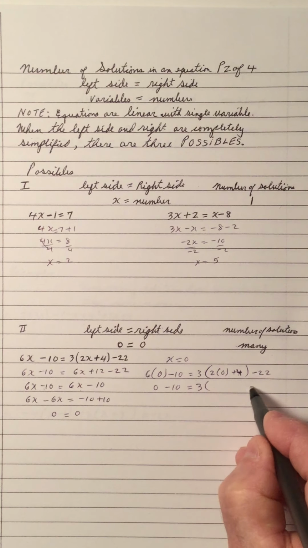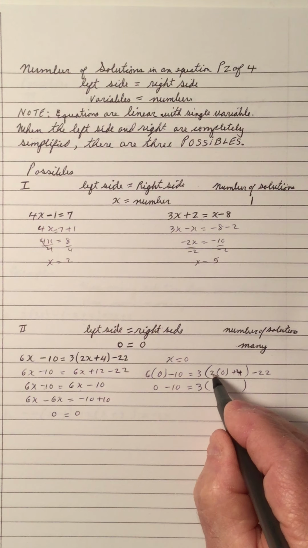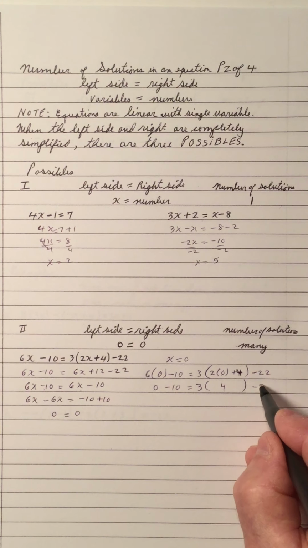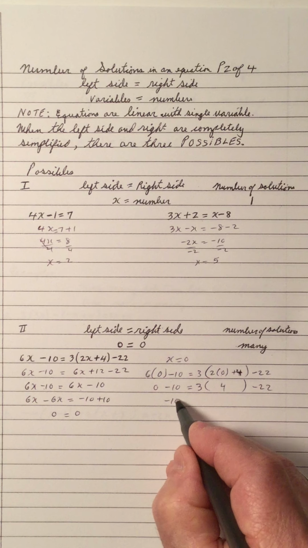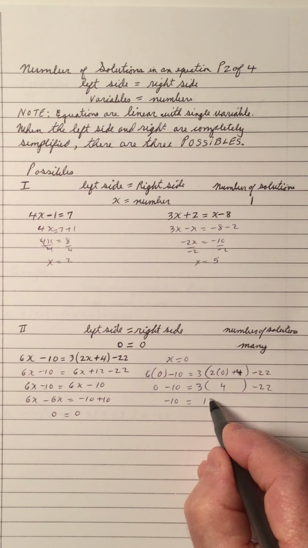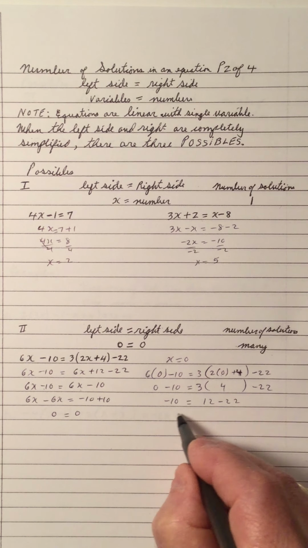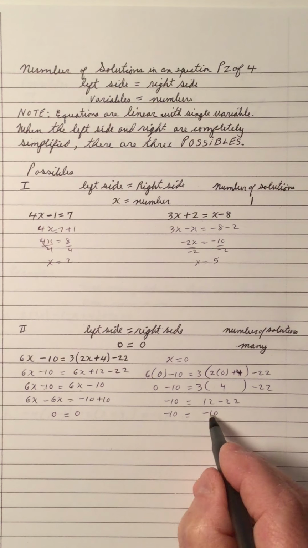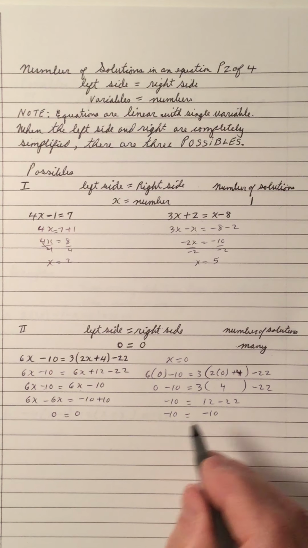And that's a 3. So I'm going to work the inside of this out. 2 times 0 is 0 plus, that's a 4. So I get a 4. So let's continue. I got a negative 10 there. I got a 12 minus 22. I got a negative 10 equals negative 10. Notice the two sides are the same. So that means I got many solutions.